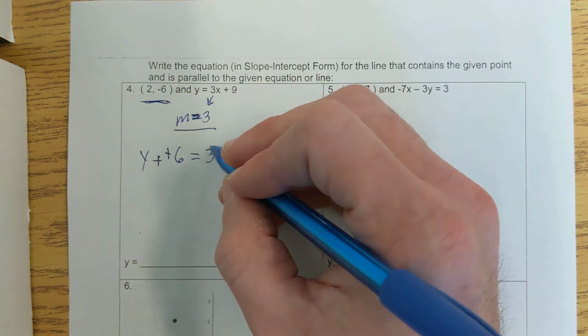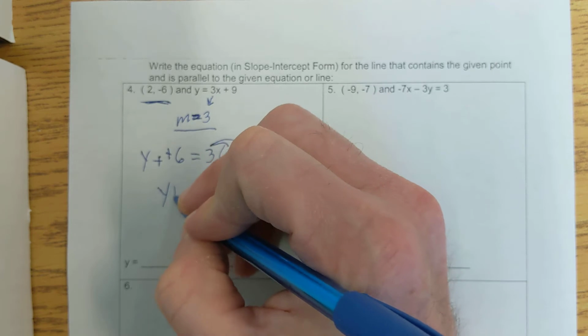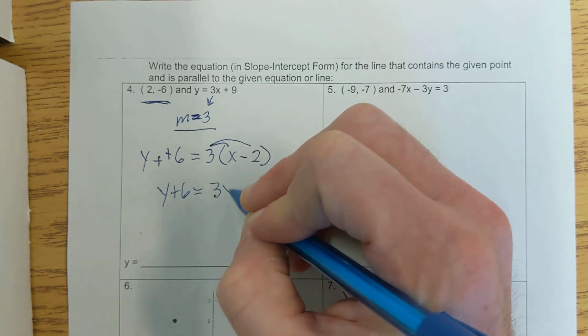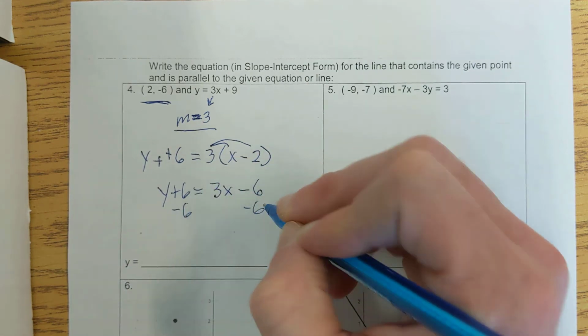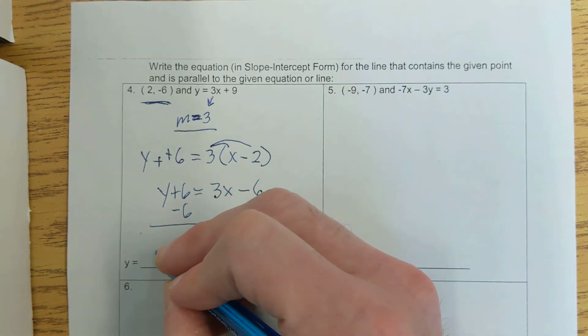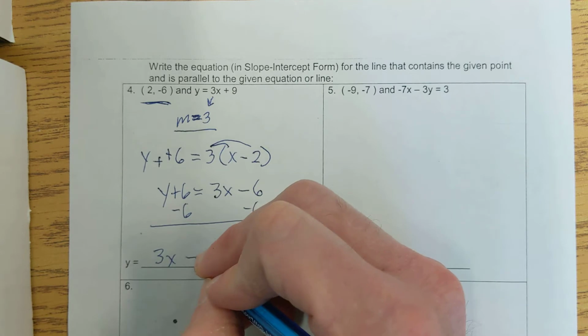So now we're going to solve for y. We distribute, we get y plus 6 equal to 3x minus 6. We need to move the 6 over, and we're going to end up with y equals 3x minus 12.